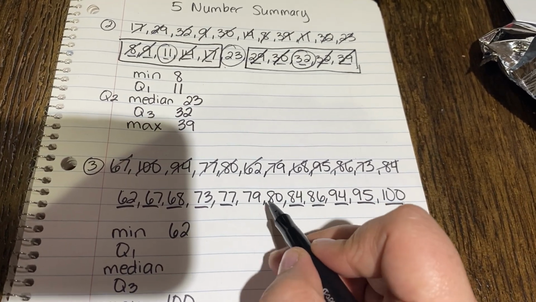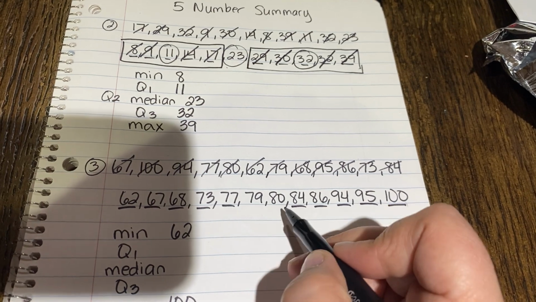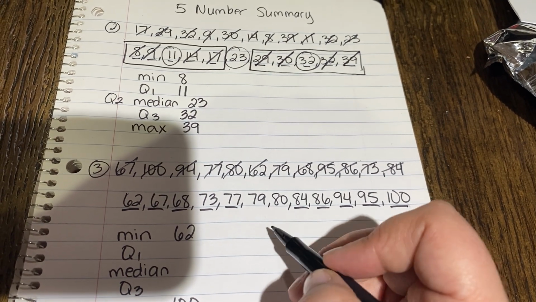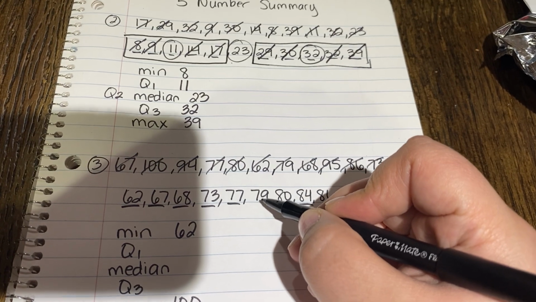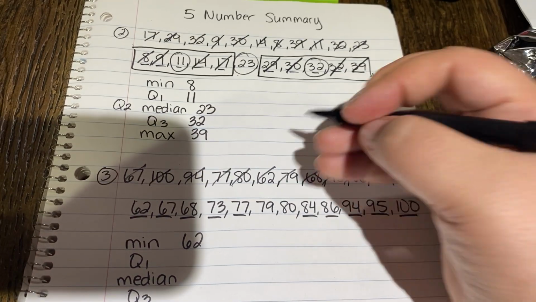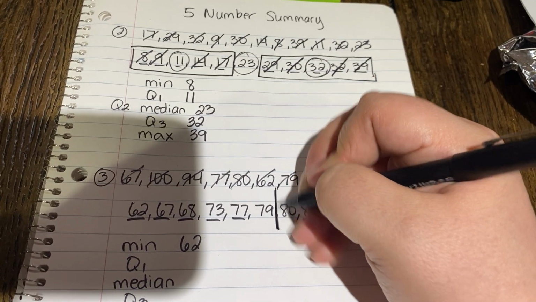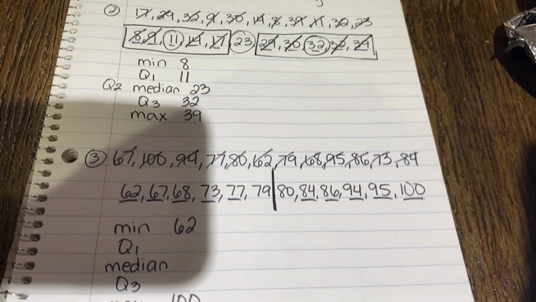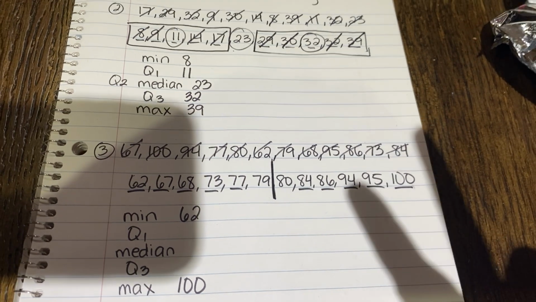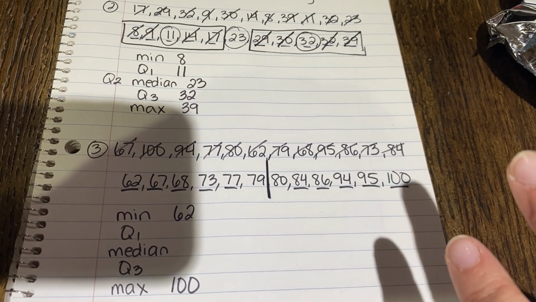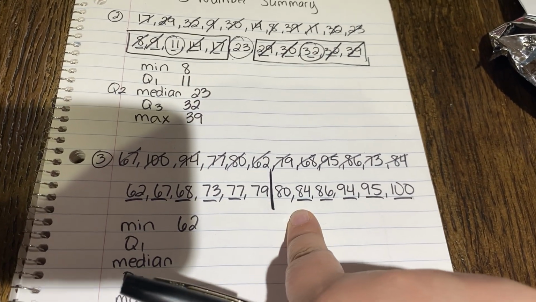But we can see here, I don't have one number in the middle, I actually have 2 numbers in the middle. So to find the median, my median is not 79 because it's not in the middle. My median is not 80. My median is actually right here, somewhere in between those two. I just don't know what it is quite yet. So whenever you need to find the median and there's 2 numbers, you have to find the average, or the mean, of the 2 middle numbers.